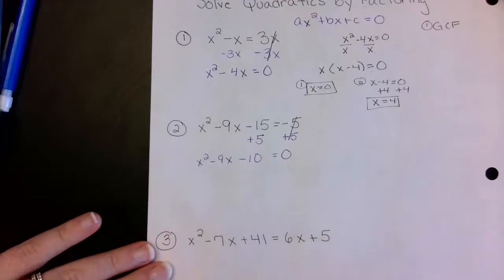Take a second to try to solve it by yourself. If you want to pause it, I'm going to walk through it myself.